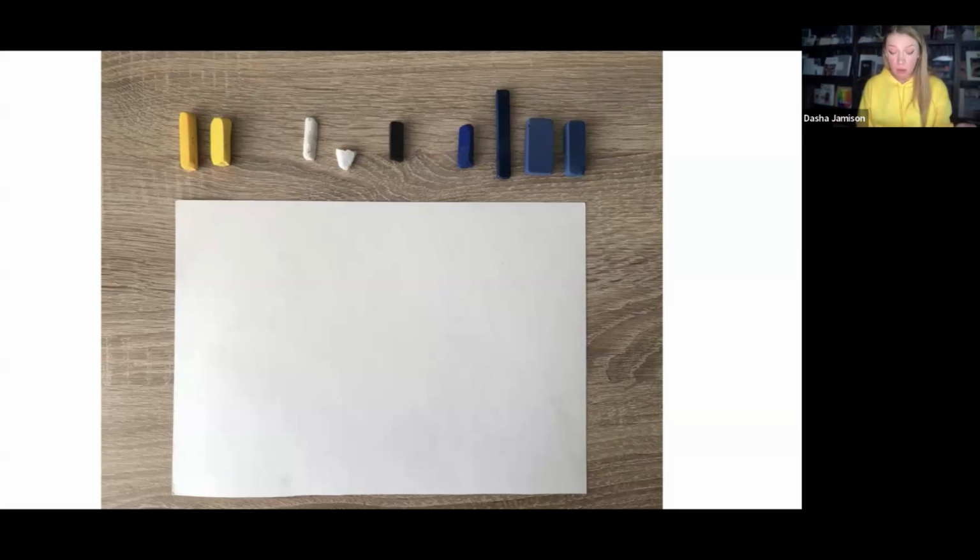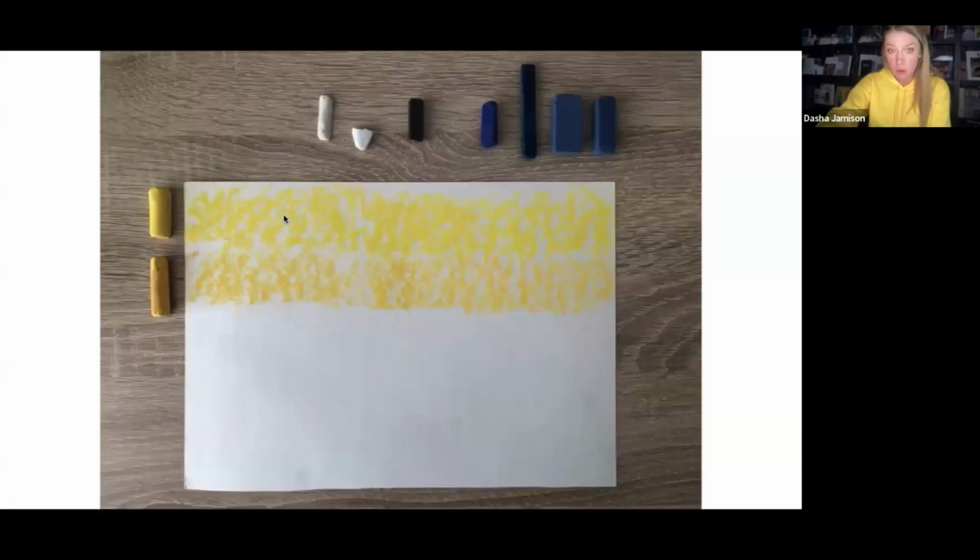So place yellow at the center. In 3 steps to the left, gradually transition it to almost white, very light yellow. In 3 steps to the right, start adding blue, observing how yellow shifts towards green. So it's the first exercise. I will show you. So you can put some yellow across and some second yellow across. So middle will be untouched.